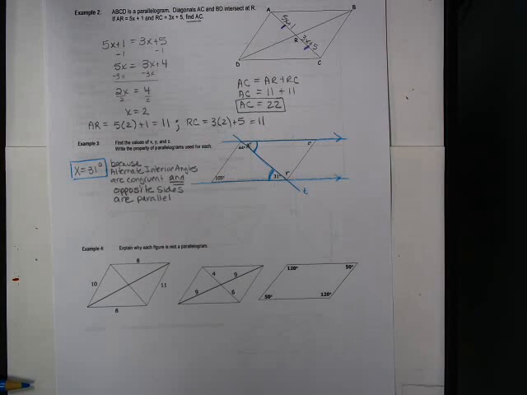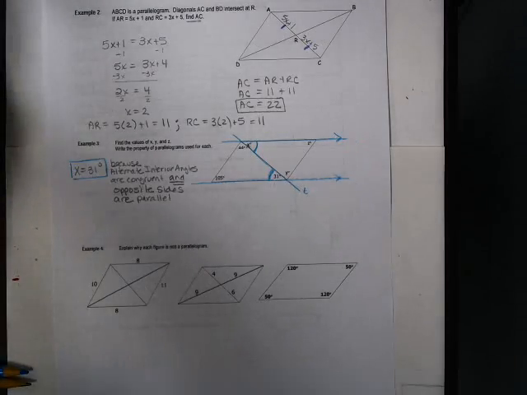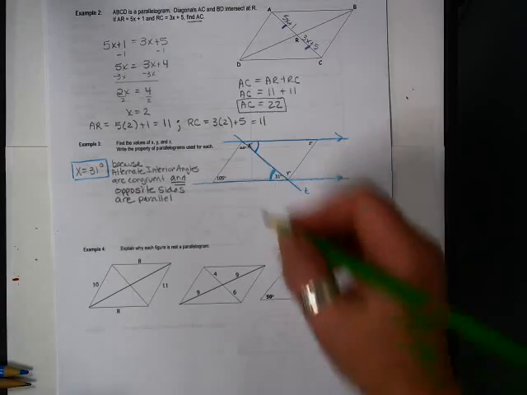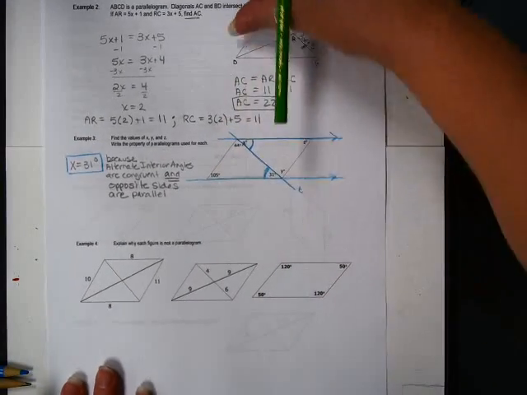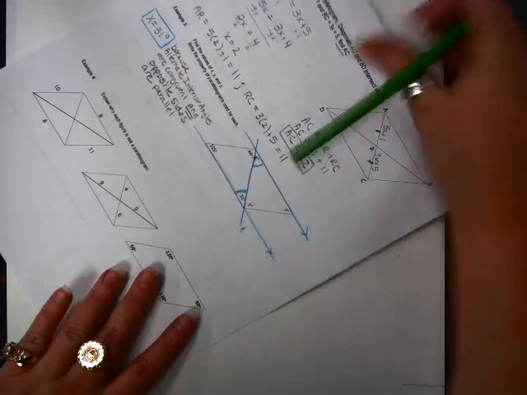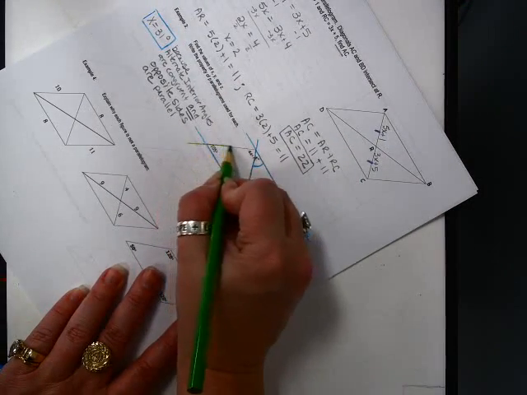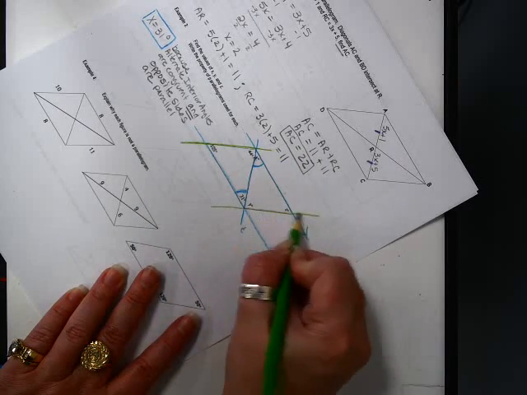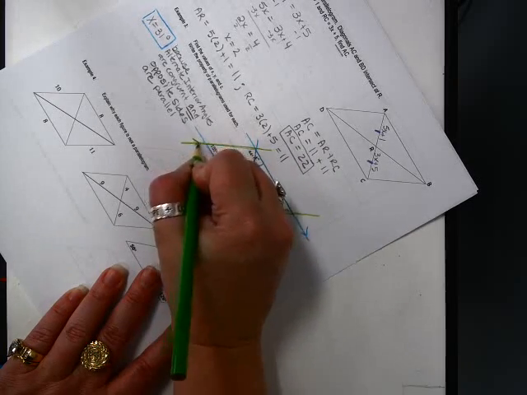Okay, next. Just like I did before, I had this set parallel. I'm going to choose a different color so I can highlight it in a different color so you can see it. Okay, turn it around. I've got this side here in green parallel to this side here in green. These are parallel. So I'm going to mark them parallel.